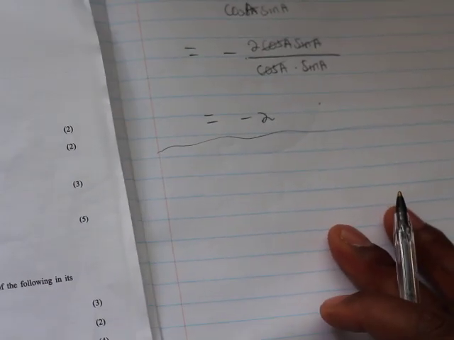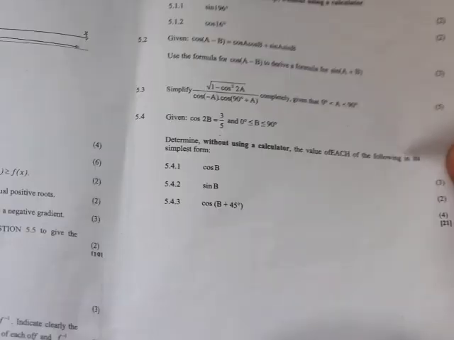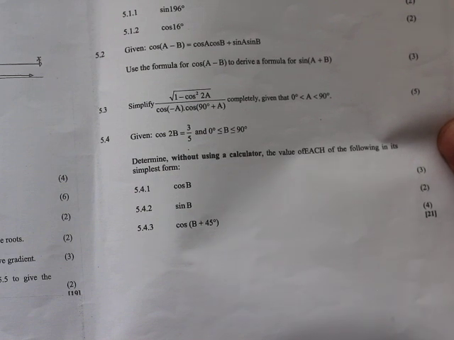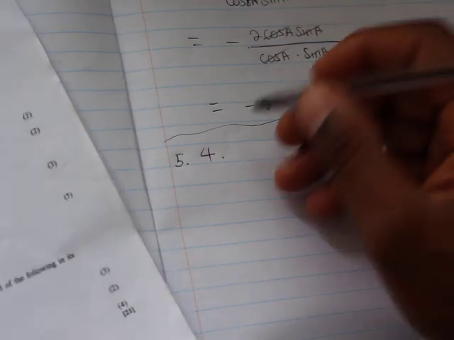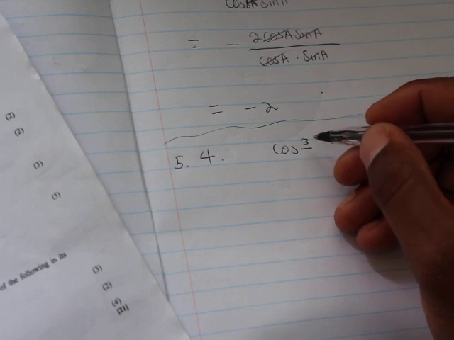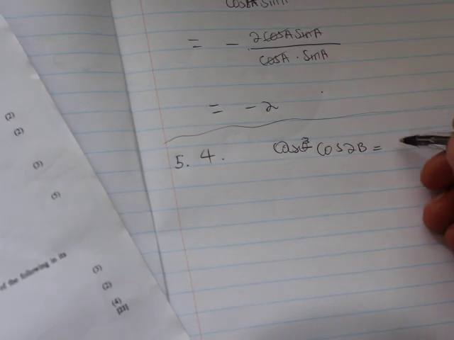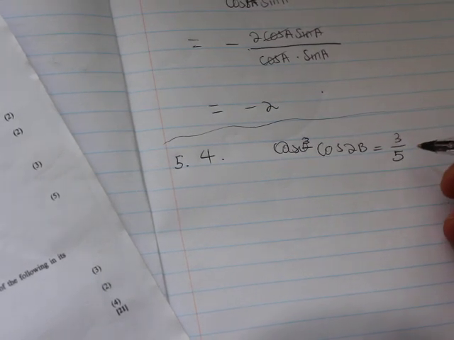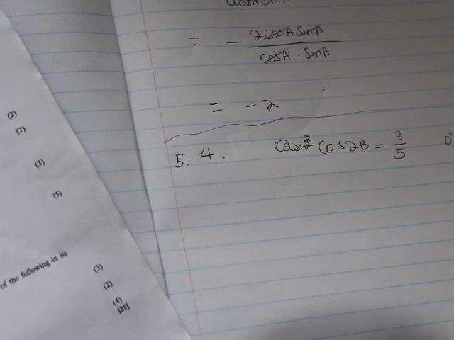Now, another one, 5.4. Now this looks very interesting. 5.4. So we're given that cosine of 2b is equal to 3 over 5. Right, in the first quadrant. So cosine of 2b is equal to 3 over 5. Alright, where b is in the first quadrant. Right, first quadrant.